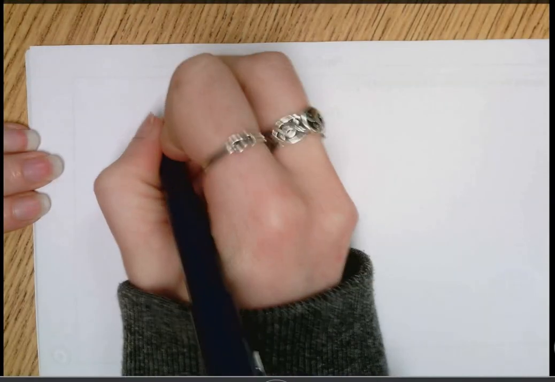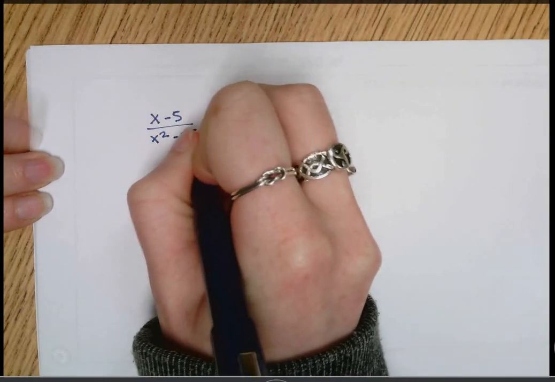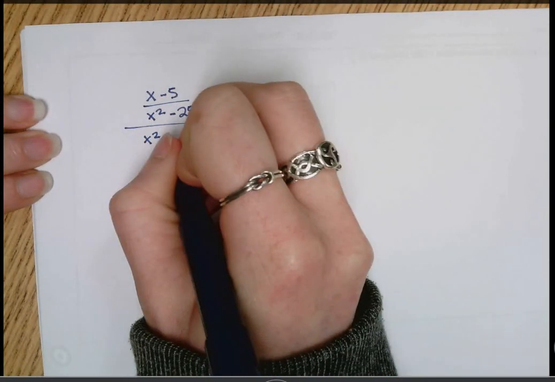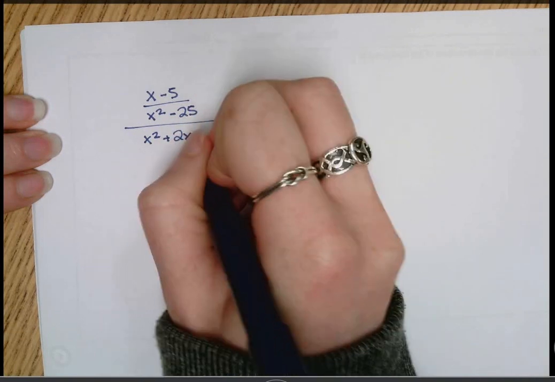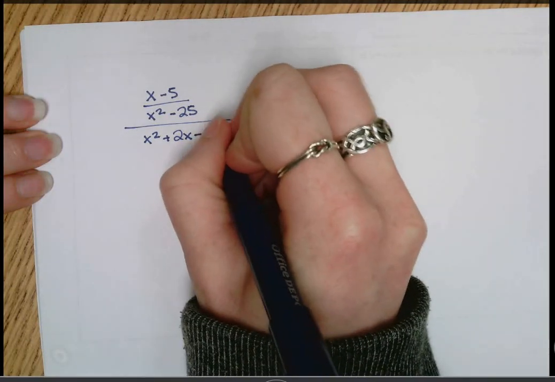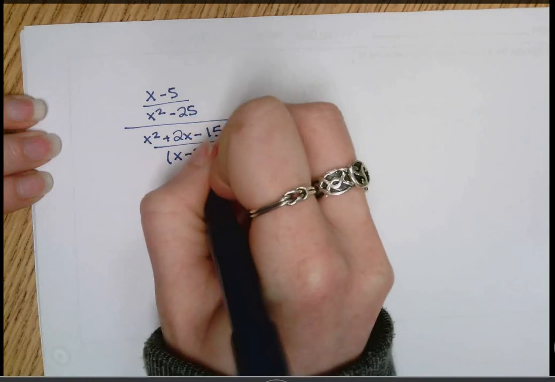The next one I want to talk about is, it's not necessarily a specific lesson, but it's simplifying complex fractions. So say you have something like x minus 5 divided by x squared minus 25, and that's all divided by x squared plus 2x minus 15 over x minus 3.